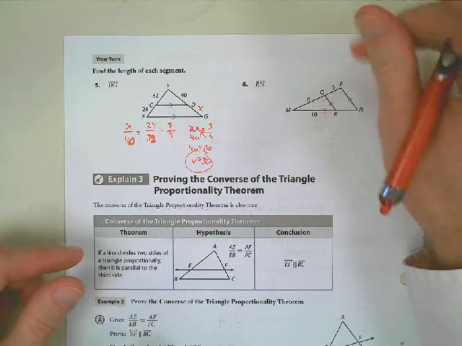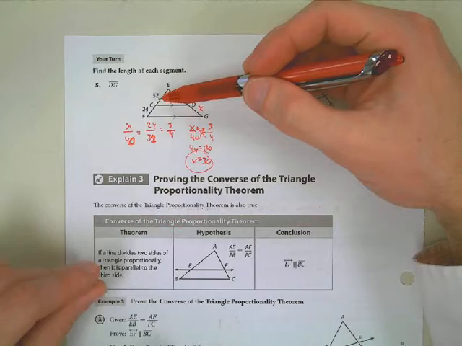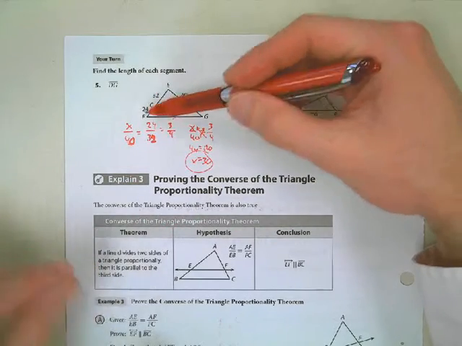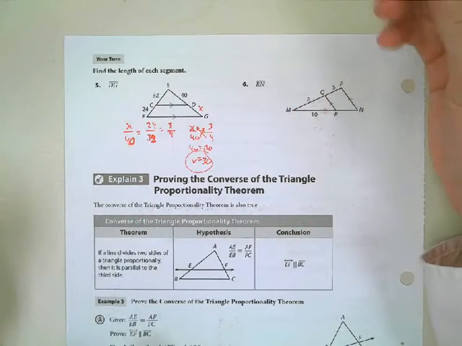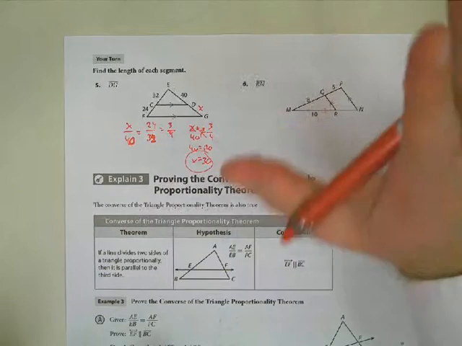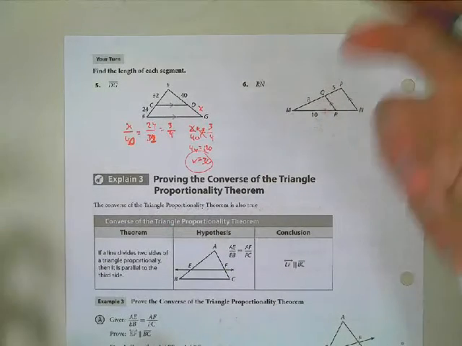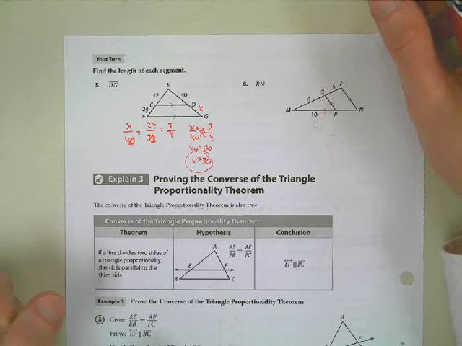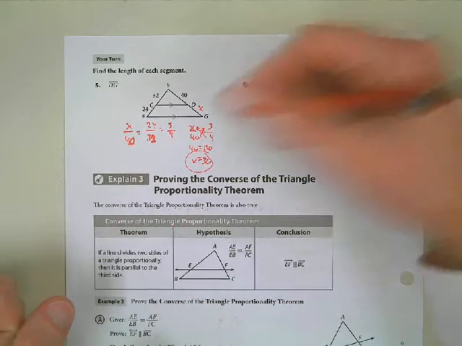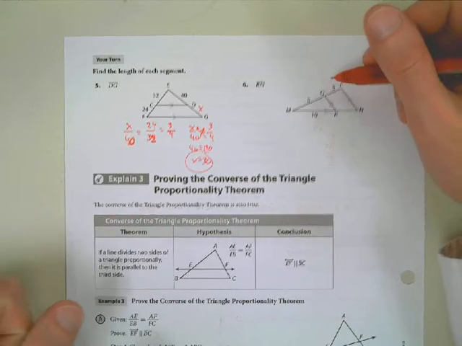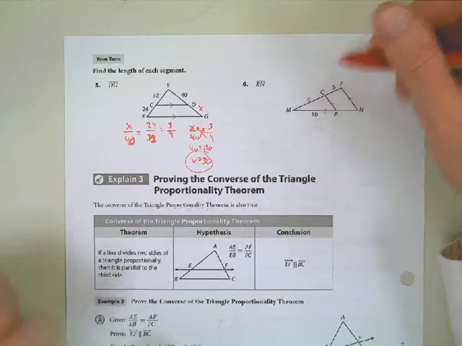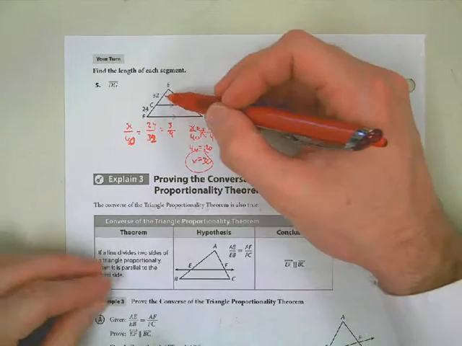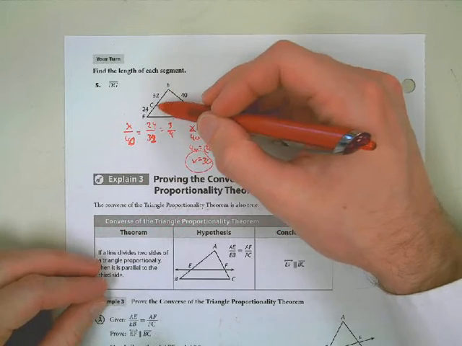You won't ever see me do it that way just because that's not the way the theorem says to do it. And so I'm not going to do it that way, but it does work in this case. And I think in general for these cases it will work. But again, the theorem states it's going to be the part of the side over the other part of the same side equals part of the side over the other part of the same side. So they like to keep the ratios using the same sides. But it still works.